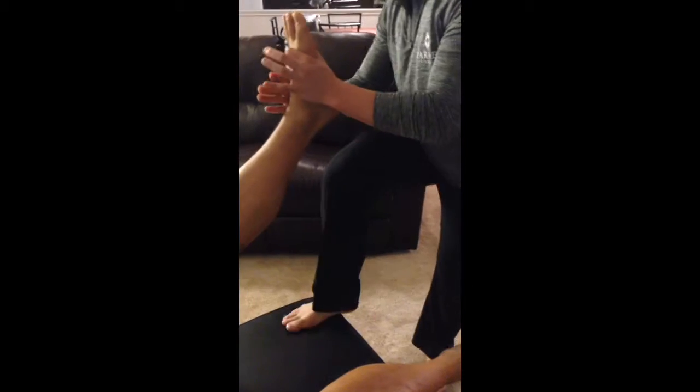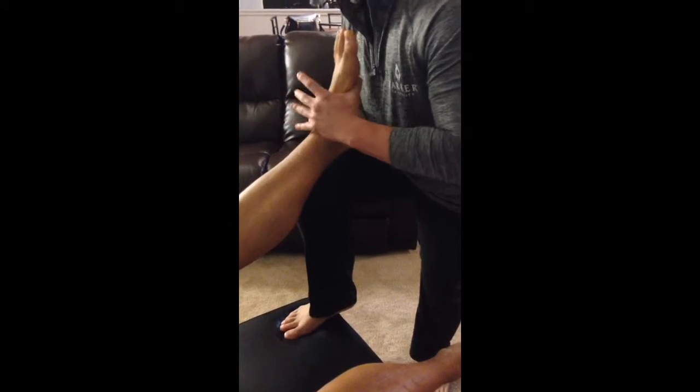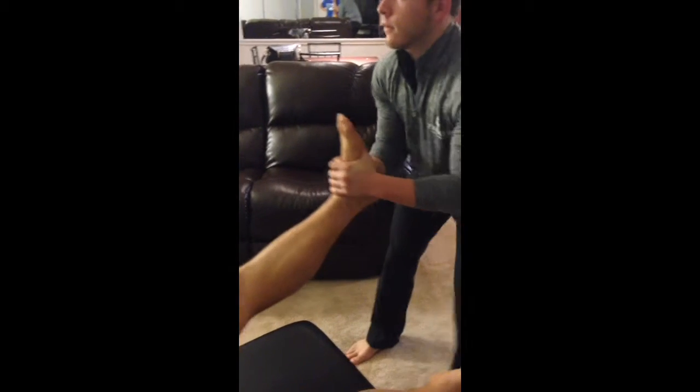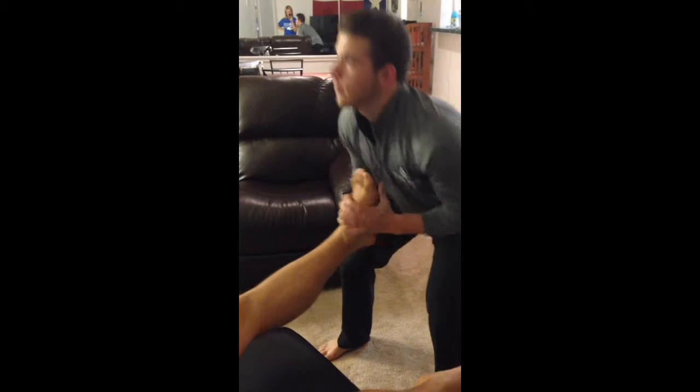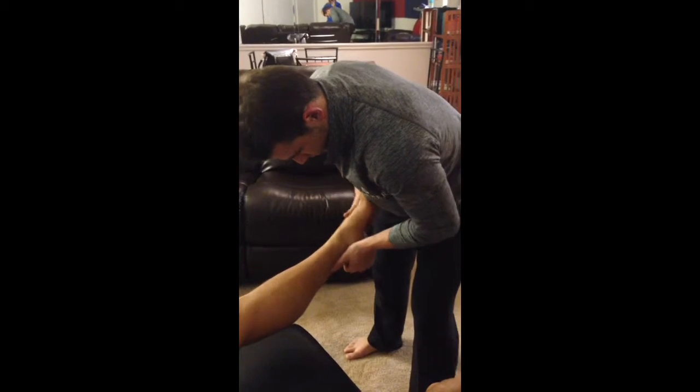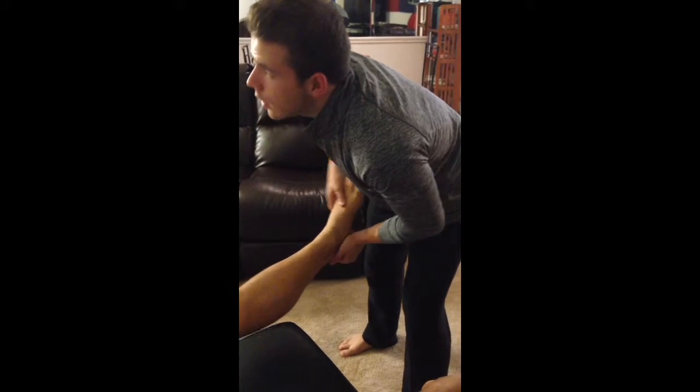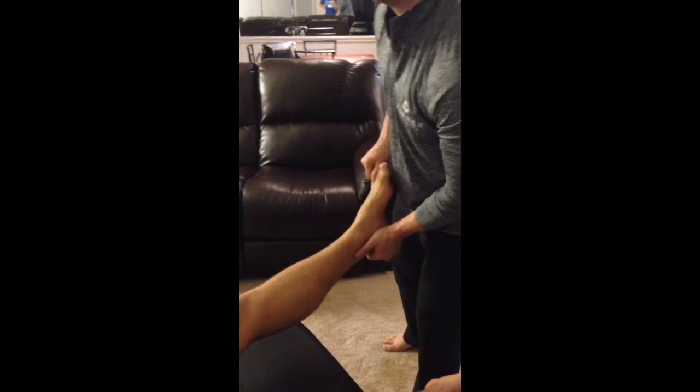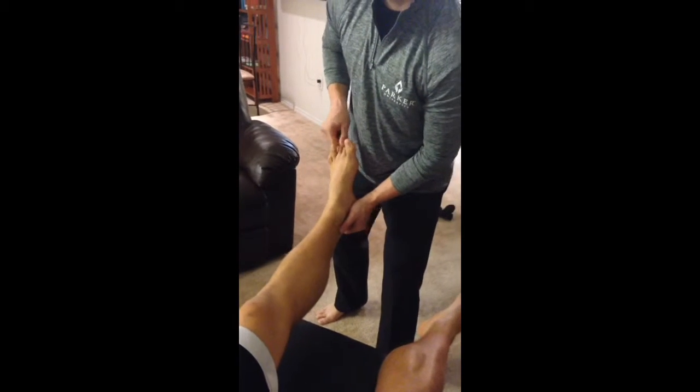Talus. Calcaneus. Phalanges. And then fib head.